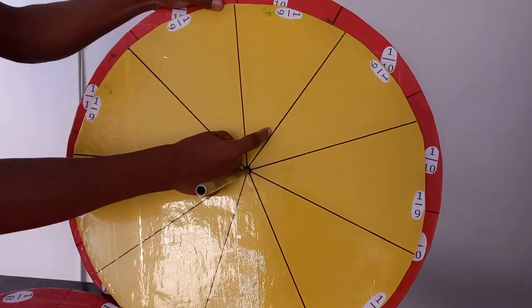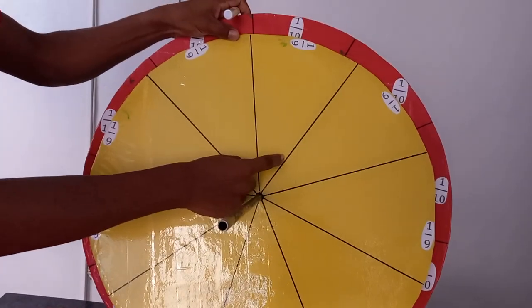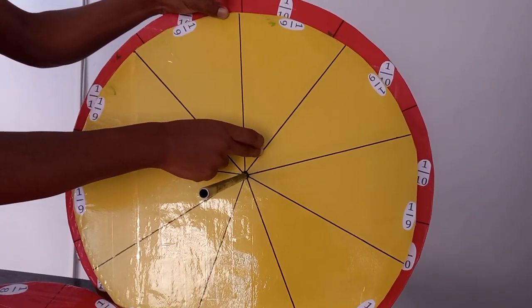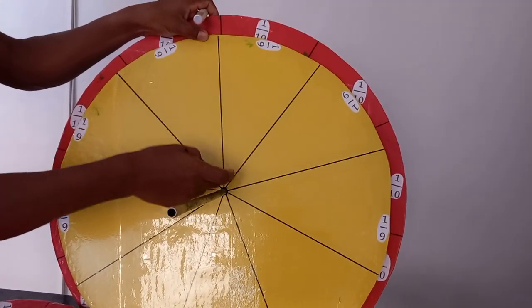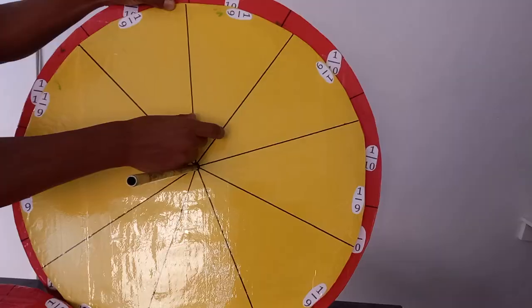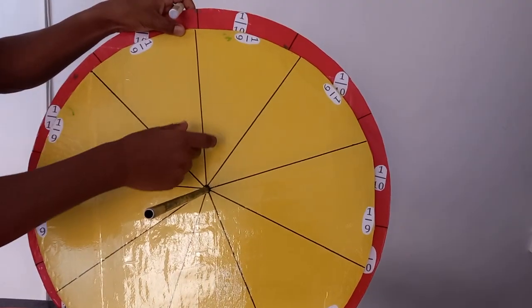For us to check which one is the greatest between a 10th and a 9th, a learner will simply say a 10th because 10 is bigger than 9, which is very wrong. So we check the pieces being covered.